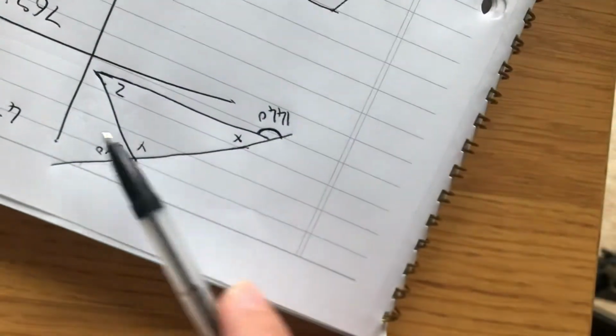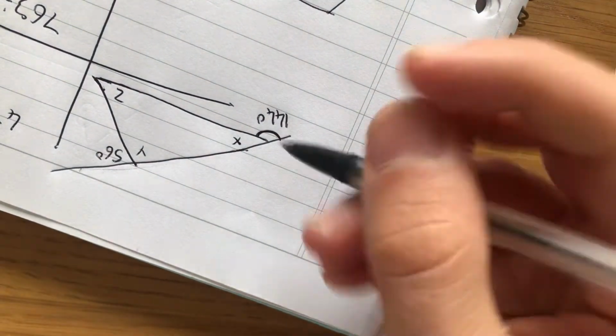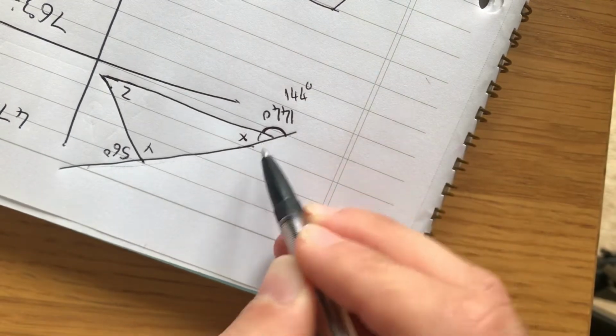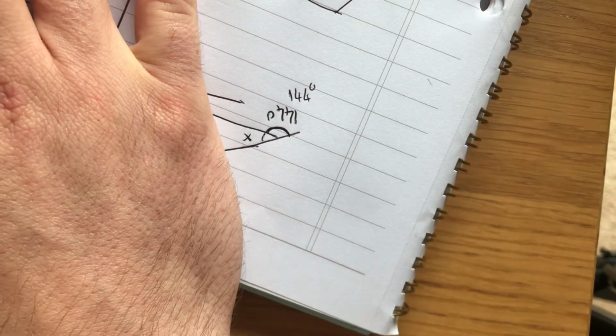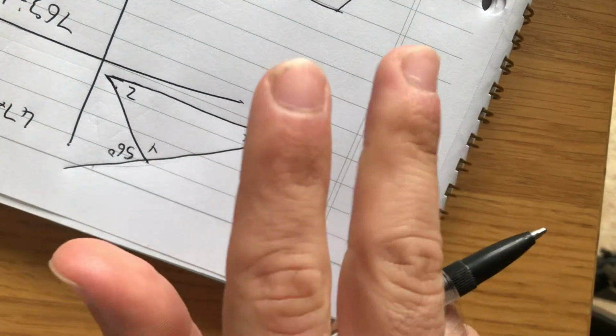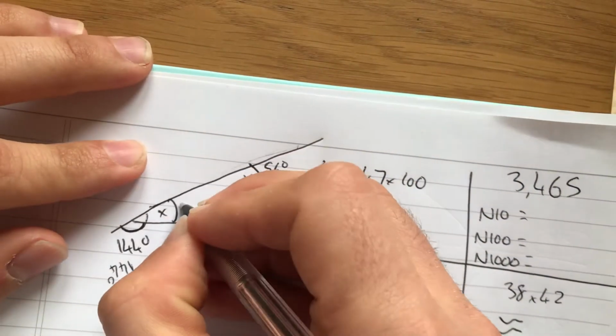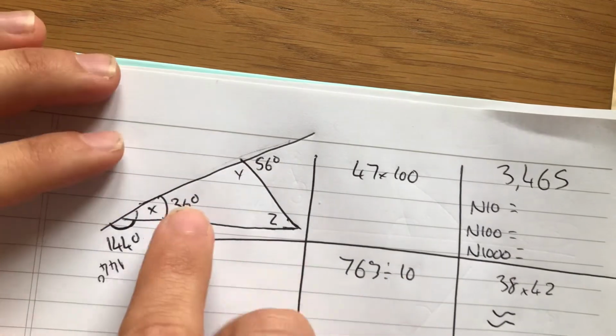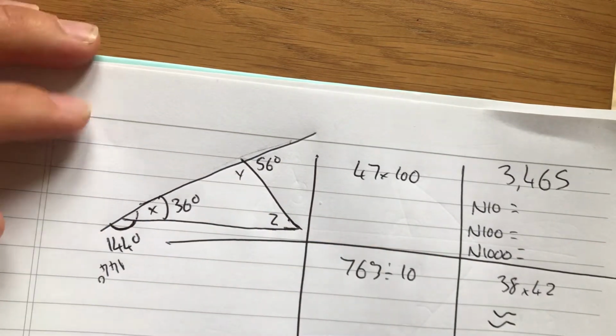So I've got my straight line here, and I know that this is 144 degrees. So I just need to know this one. I don't care that it's a triangle at the moment. It's an angle on a straight line. So 44, 54, 64, 74, that's 36. So this one is 36 degrees. Still can't work out the rest.